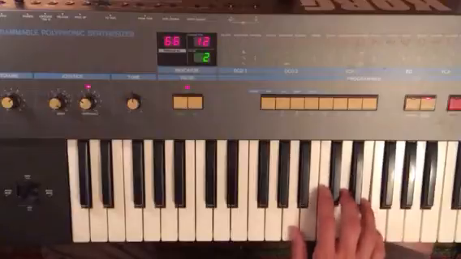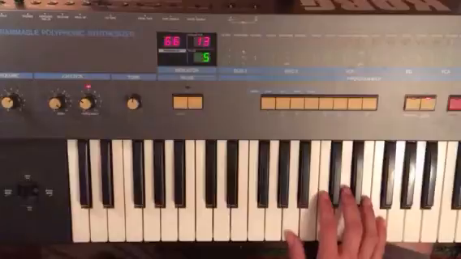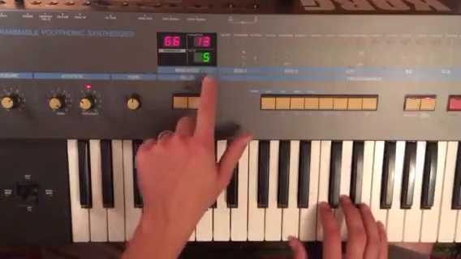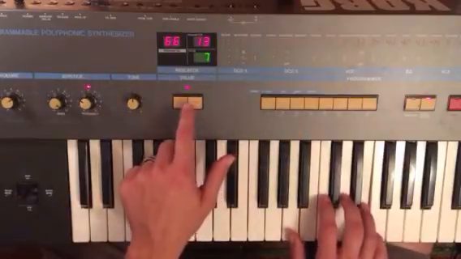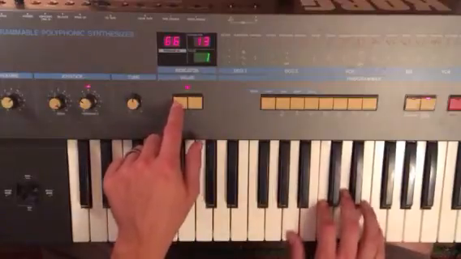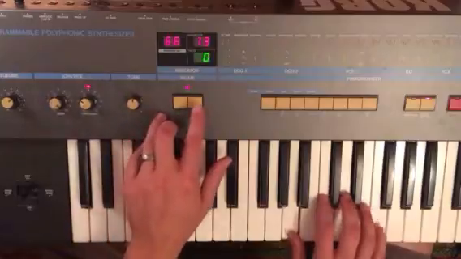PWM. I'm not sure what that means. Let's find out. You don't really even have to know. I'm going to hit 1-3. Its value is normally at 5. It can go up to 7 or all the way down to 0. Let's see. That sounds a little brighter and crunchier. And that sounds a little more, I don't know, plump.